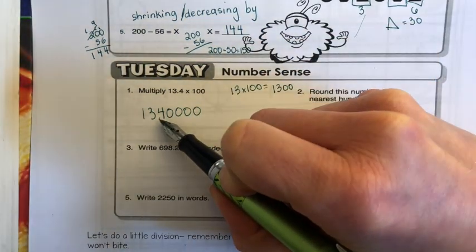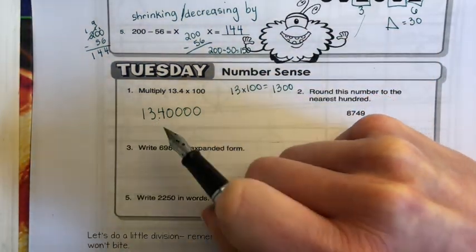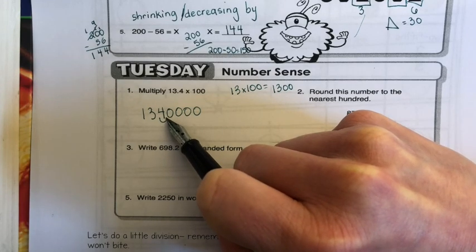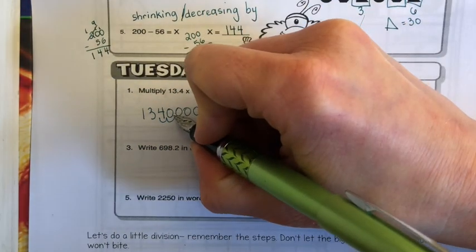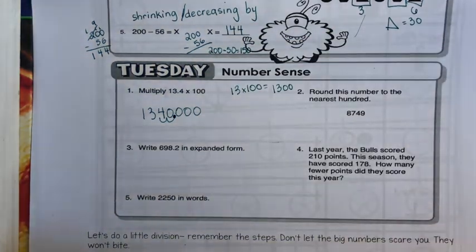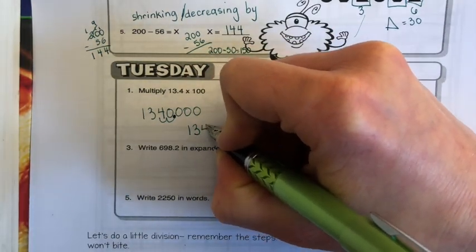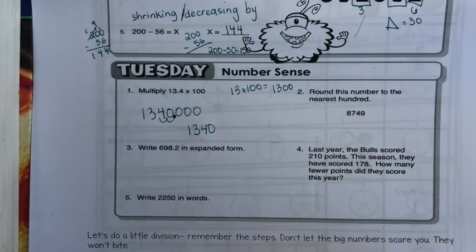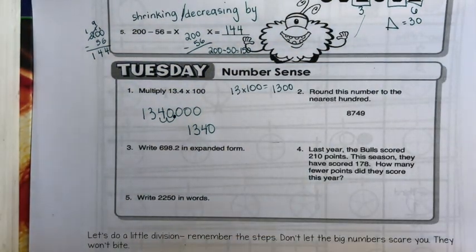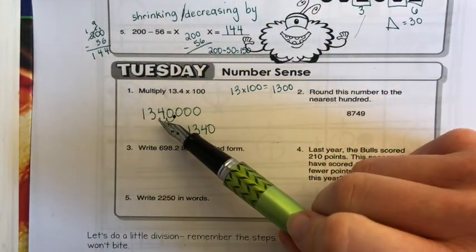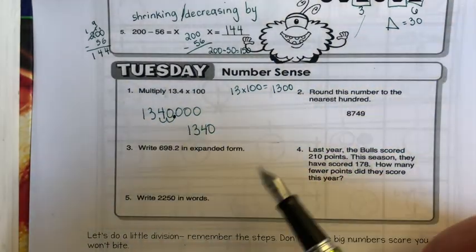My decimal point is there, and I'm just going to move it over 2 spaces. So I'm going to go 1, 2, and my decimal point is now going to be here. So it's 1,340. We are going to get into this in the coming weeks. Don't worry if that seemed confusing. But it's the same as just adding 2 zeros. You just move the decimal place 2 places.